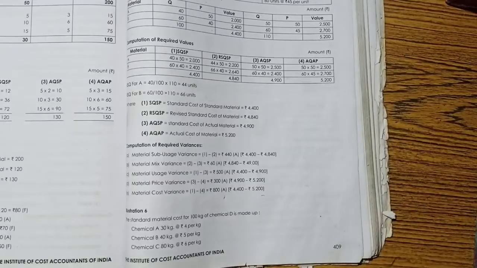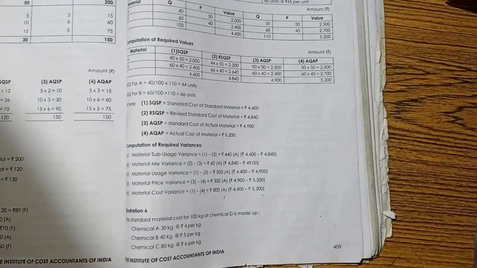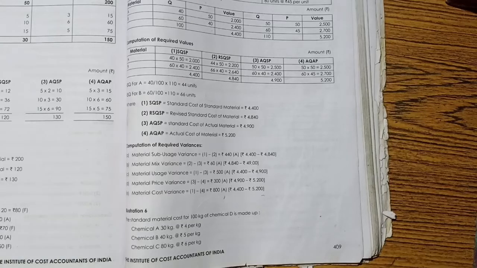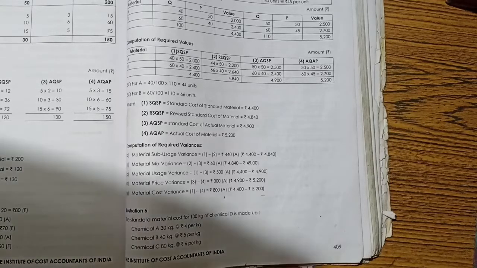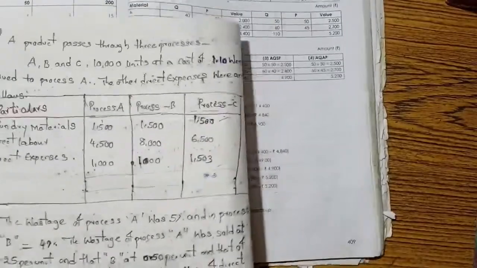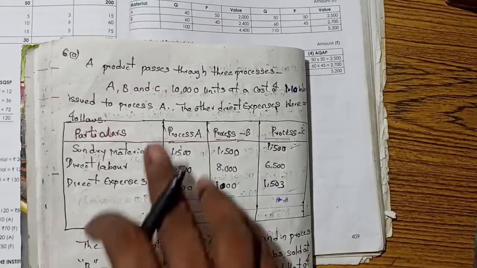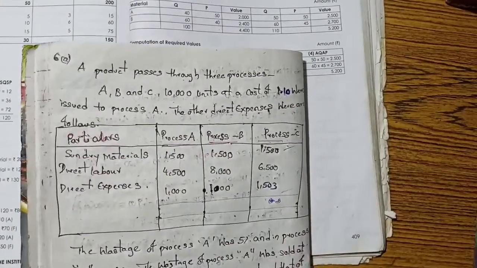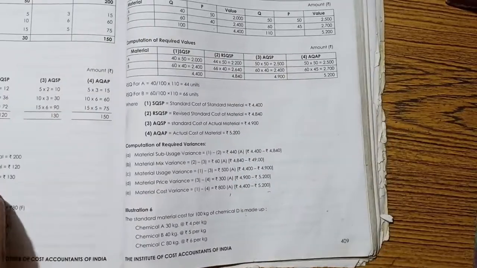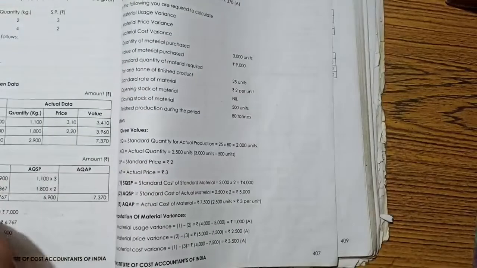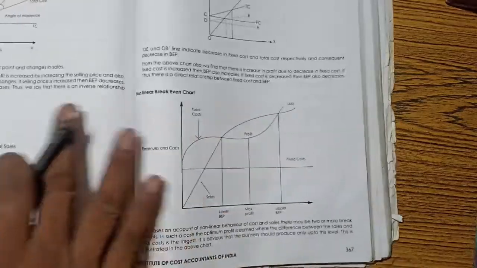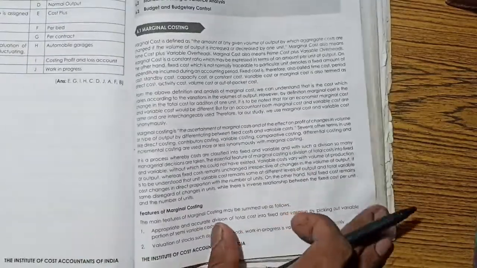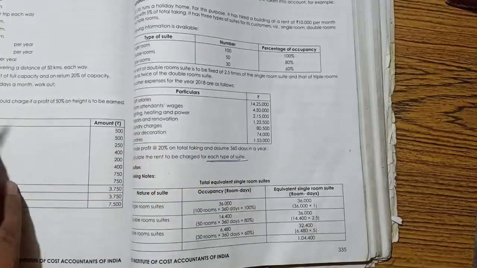Next question, we move from fifth B to the sixth A question, which is given. This is also there. Next, a product or process. There is process costing. This is also given in the institute material, process costing. I will show you.